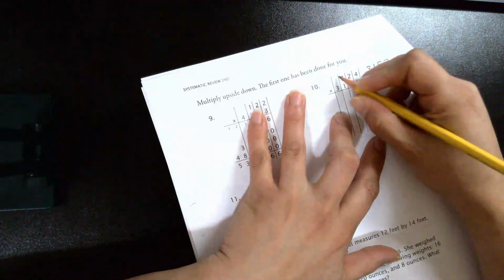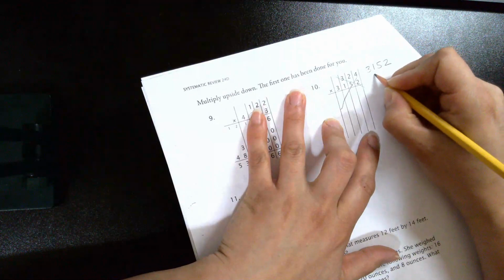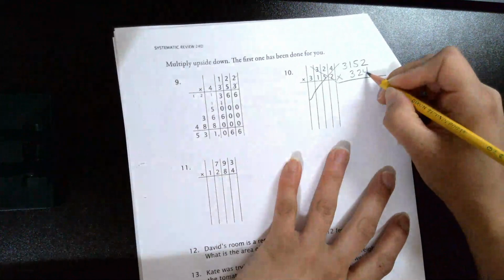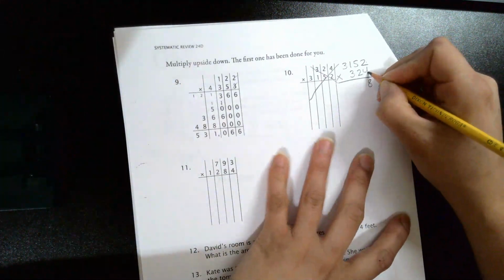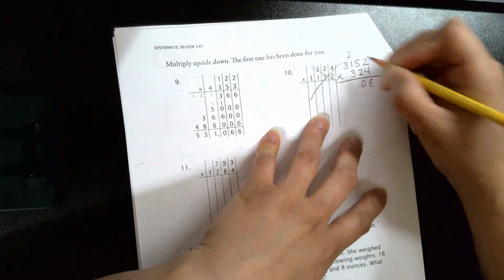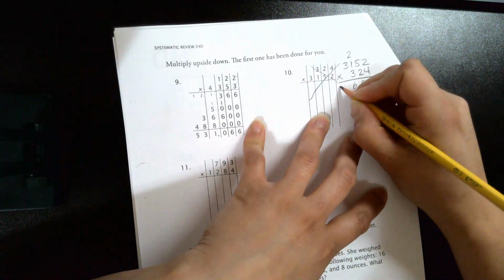3152, okay? Cross that one out so you don't get confused. 324, okay? And then you multiply. You do 4 times 2 is 8. 4 times 5 is 20. 4 times 1 is 4, plus 2 is 6. 4 times 3 is 12.